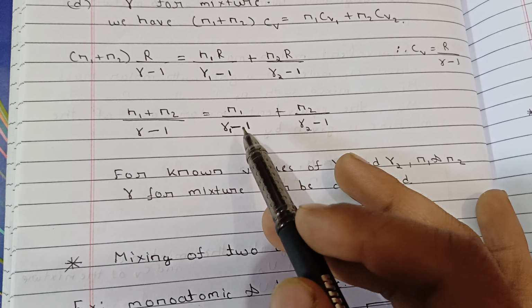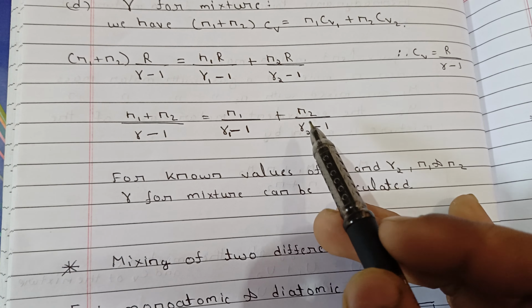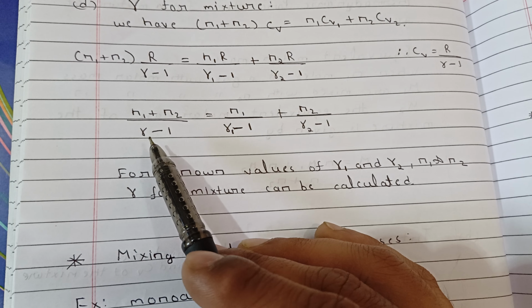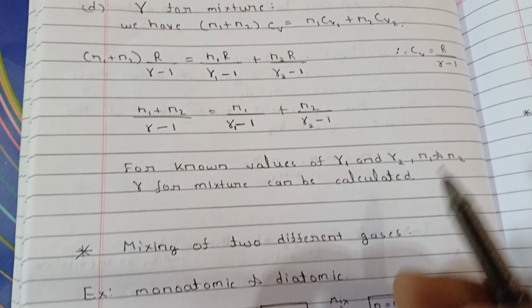Now if you know the values of gamma 1 and gamma 2 for the individual gases and their number of moles, you can find the gamma for the mixture. So it will be easy.